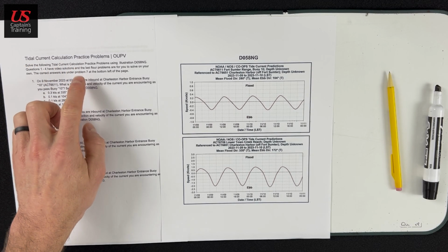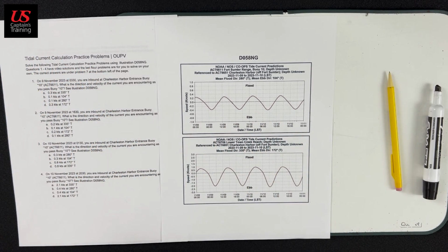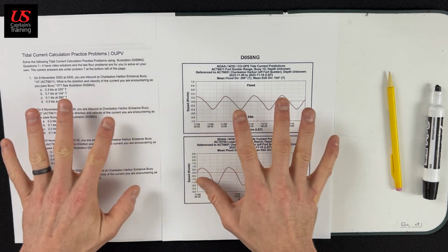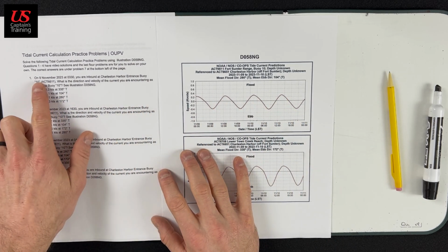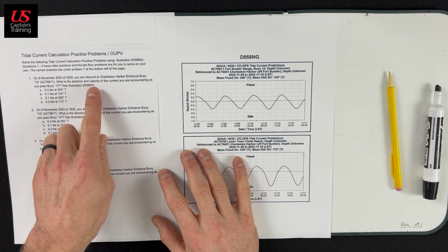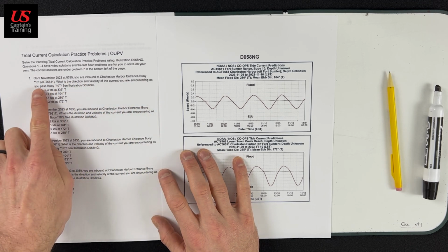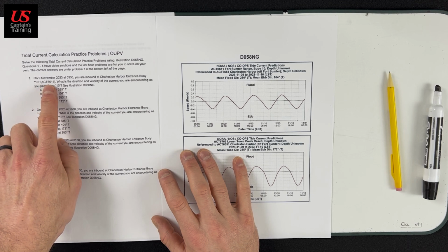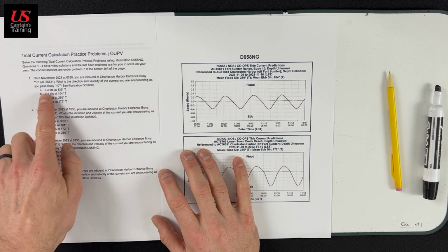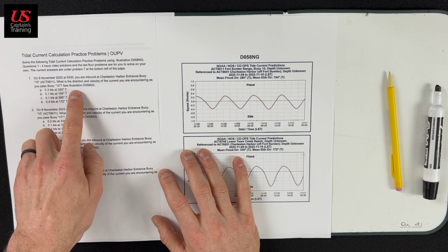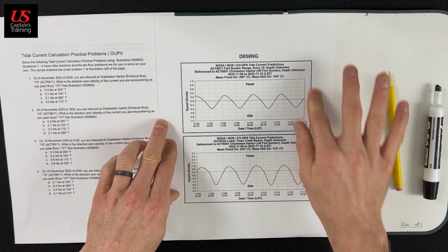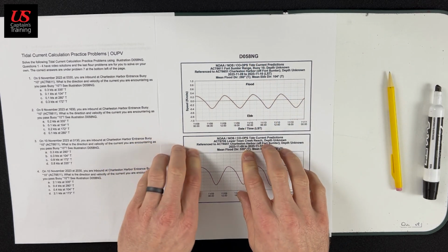Tide current calculation, practice problem overview. Let's check these out. We'll just start with practice problem 1 and figure out what's going on here. On 9 November 2023 at 3:30, you're inbound at Charleston Harbor entrance buoy 10, ACT 6611. What is the direction and velocity of the current you're encountering as you pass buoy 10? See illustration DO58NG. Here's illustration DO58NG.